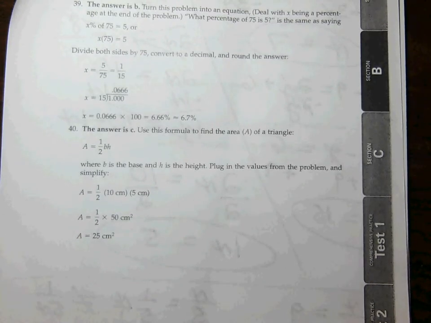Alright, that's the little pre-test that I would give on the first night of class.